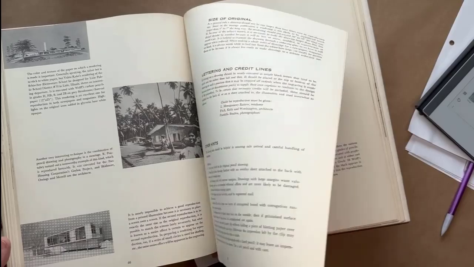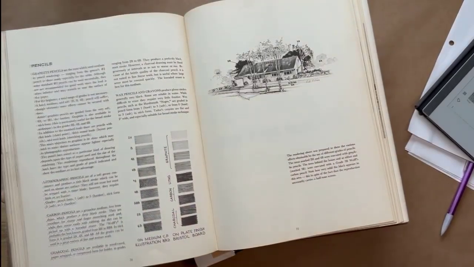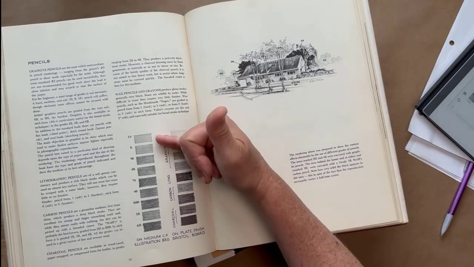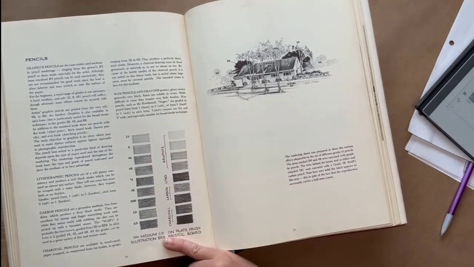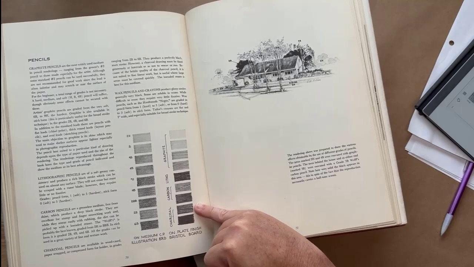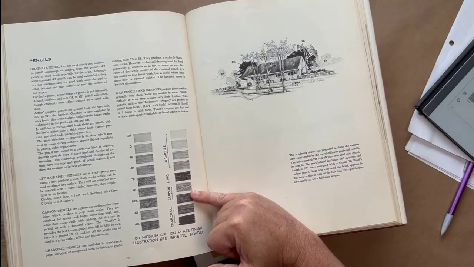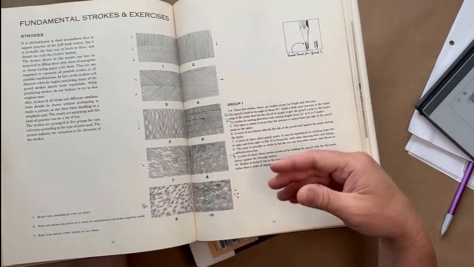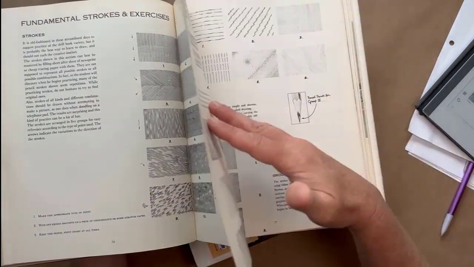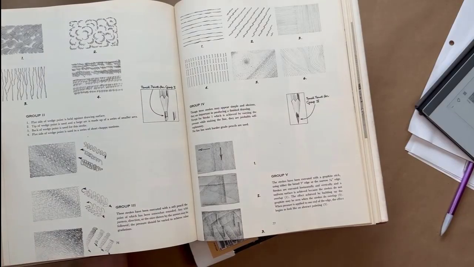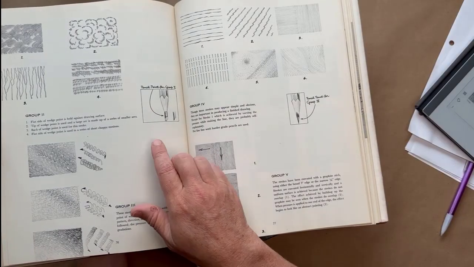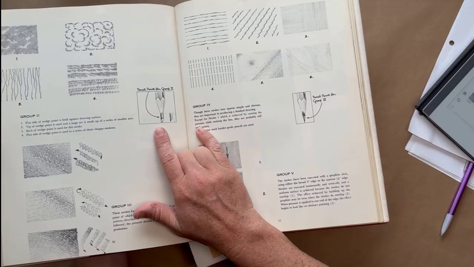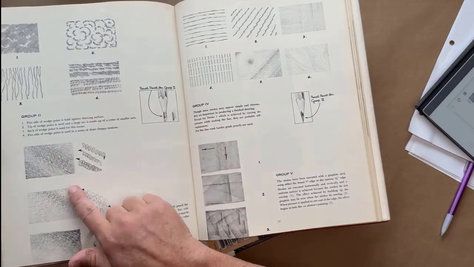So that was sort of in the middle of the book. And they were using a series of graphite pencils with a wide range from the harder lead to the softer lead. They also had some charcoal, some carbon and litho pencils, different exercises of strokes. So all of these things I'm going to work through. And notice they talk about how to sharpen the pencil for some of these.